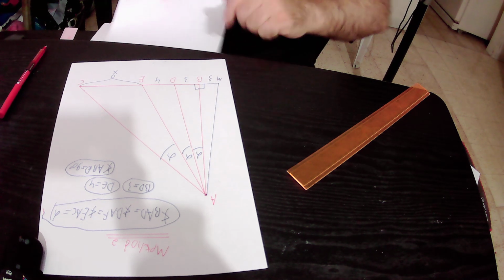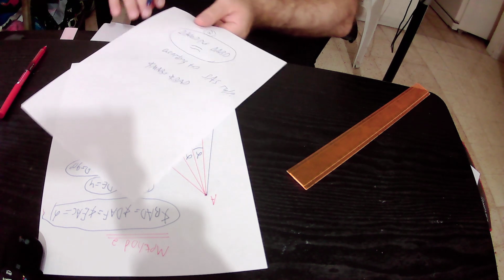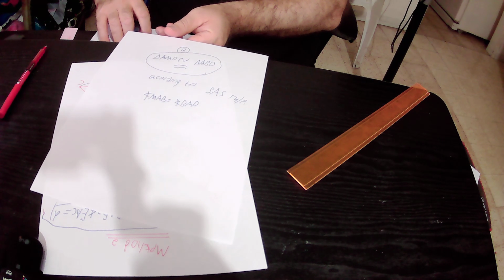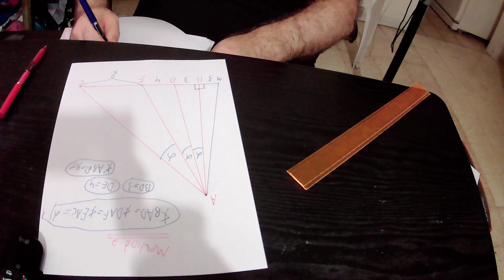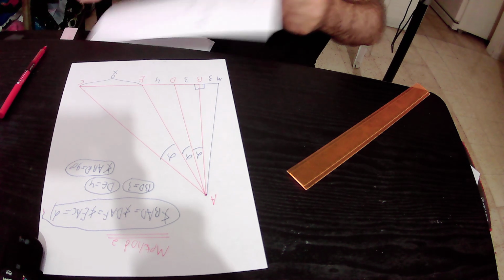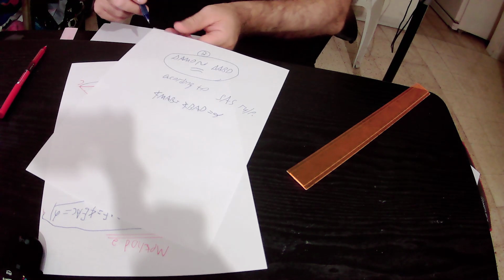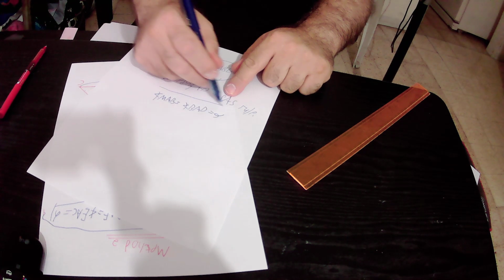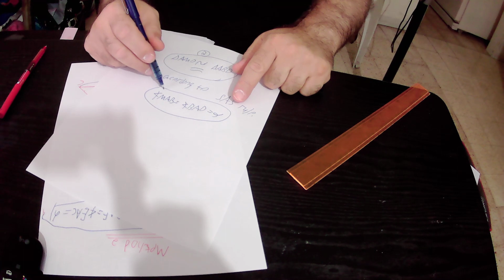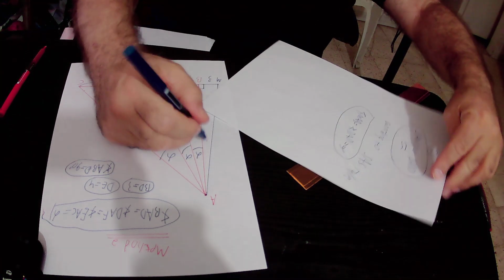But angle BAD equals alpha, therefore angle AMB also will be equal to alpha.